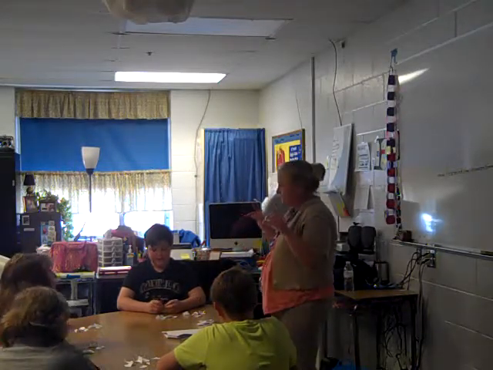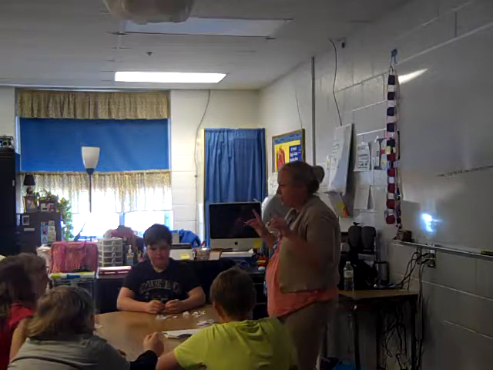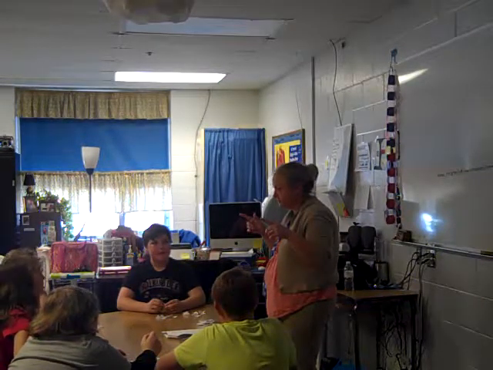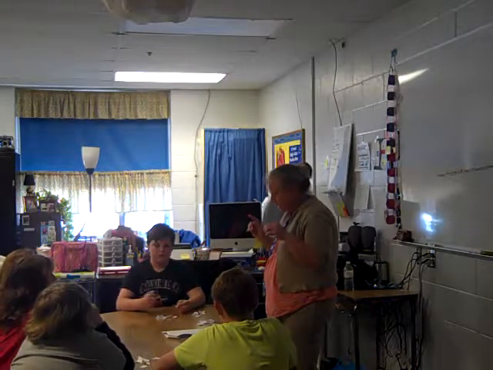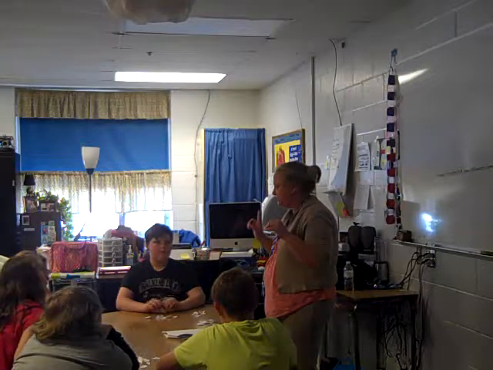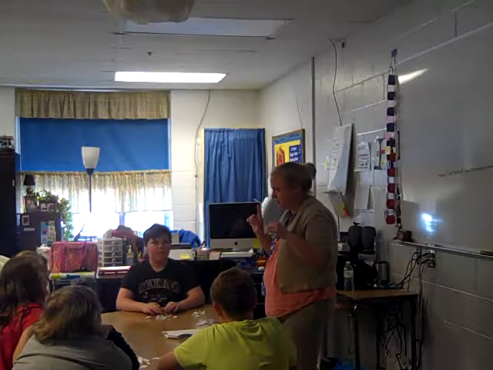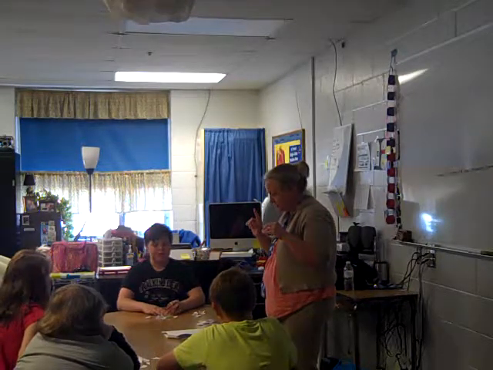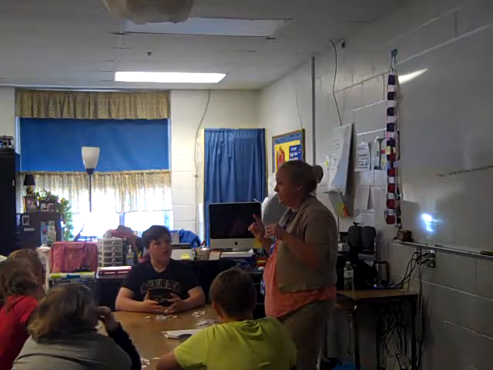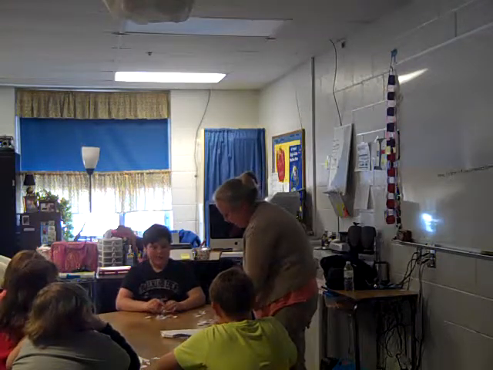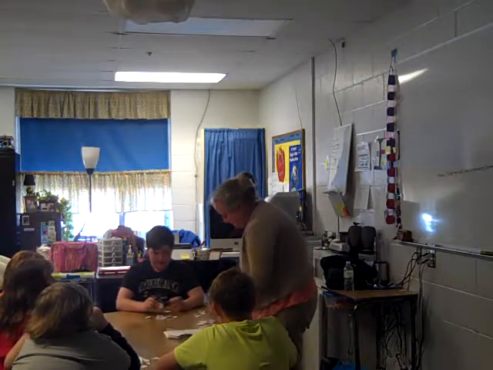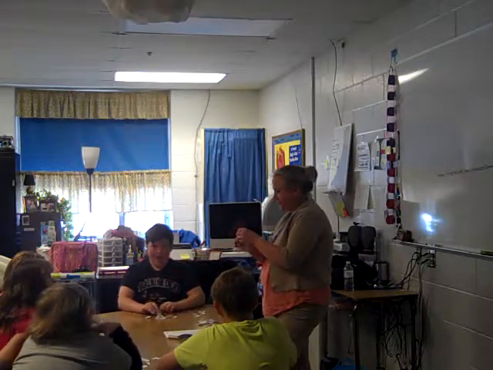When both sides are exactly the same, what is that called? Think about it. Go. Symmetry. Very good. Okay. What can you do to check for symmetry? Go. Fold it in half and see if it. Okay. Can we fold it any way? No. We fold it to make sure that it's matched up right and that both sides are the same, right? Yeah. Okay.